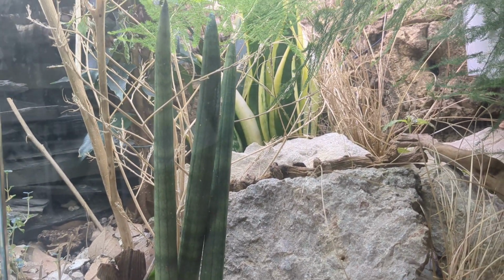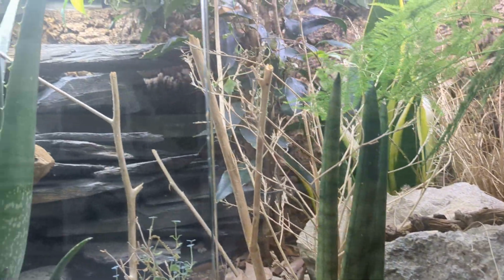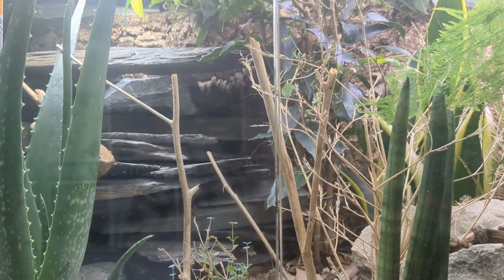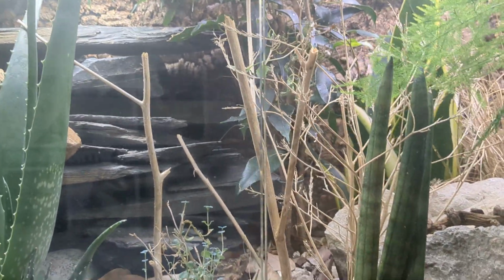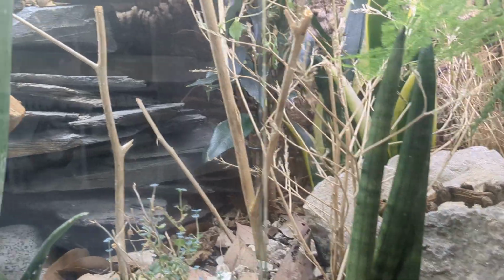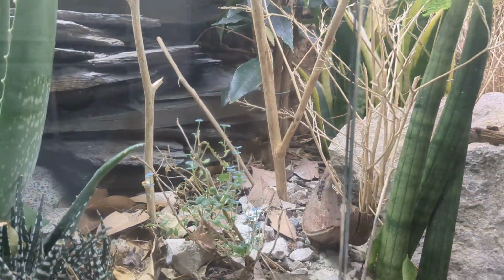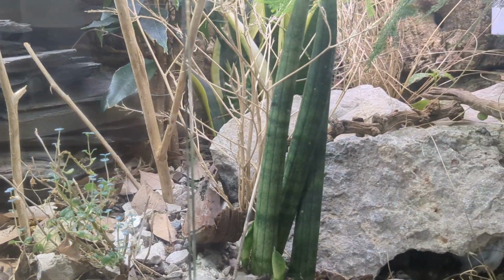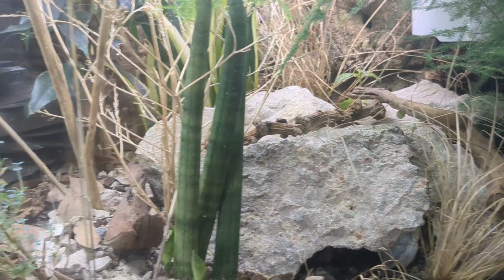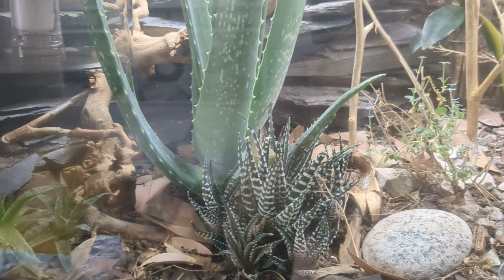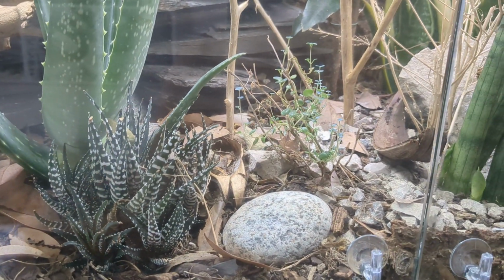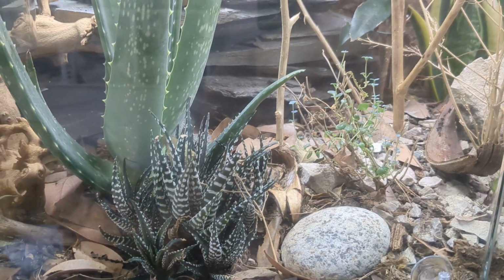But the temperatures in there are still in the 30s across the whole airspace of the terrarium, really. But that's because it's warm outside today. So obviously it's bumped up the room temperature.